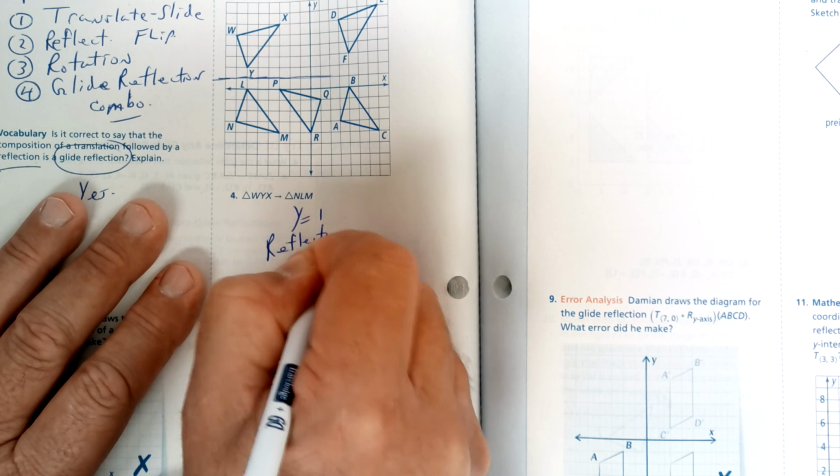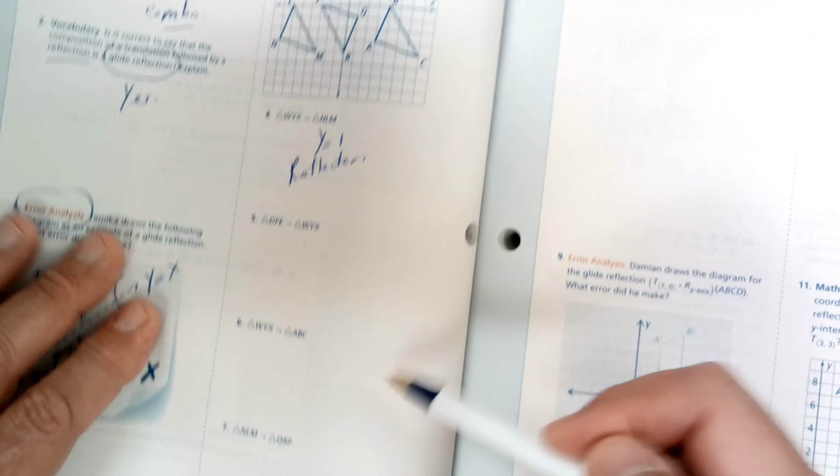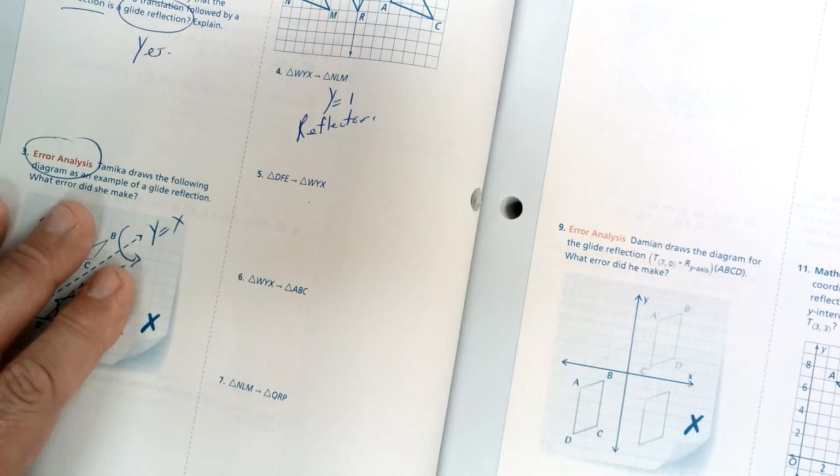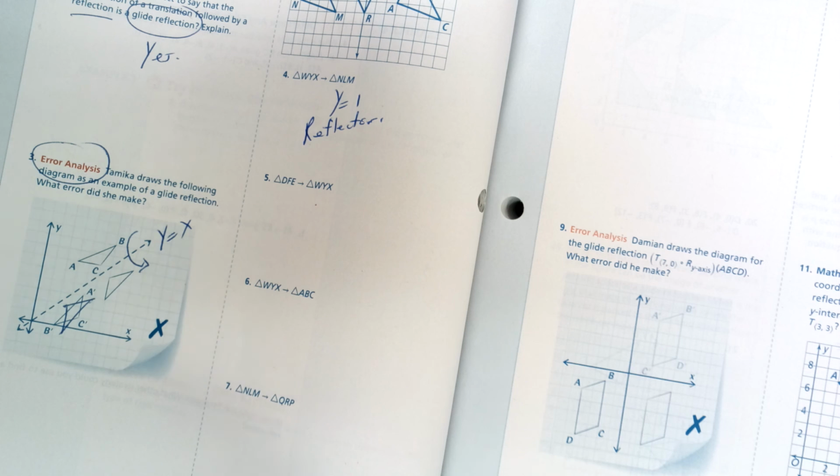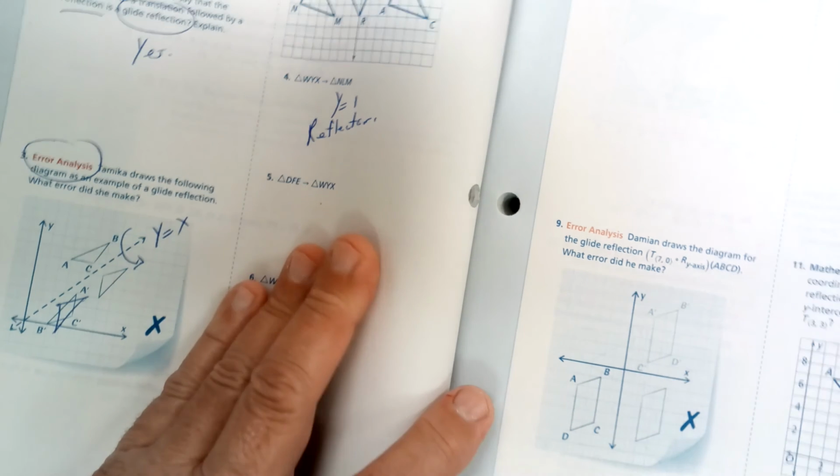And that's what you got to do for this part right here. You got to determine what they did. Did they slide it? Did they reflect it? Did they rotate it? What did they do? Okay, so for that section right there. Now they get a little harder on the back side here. So I want you to turn to page 130.